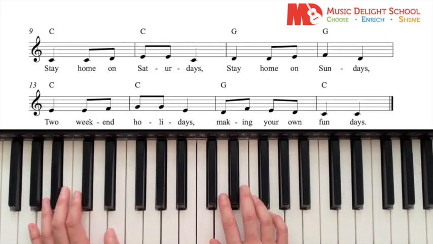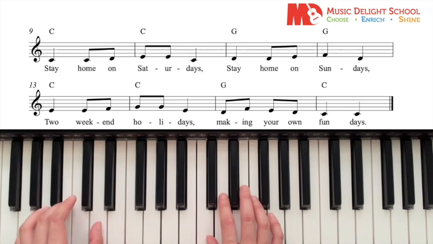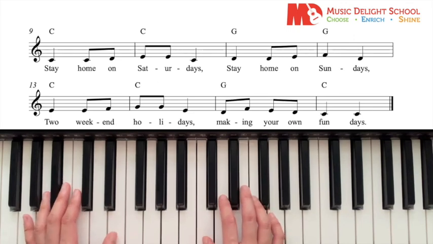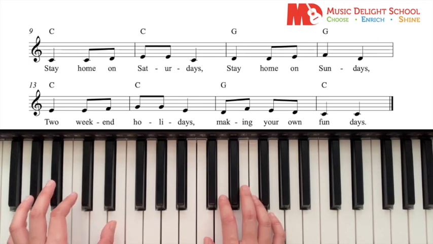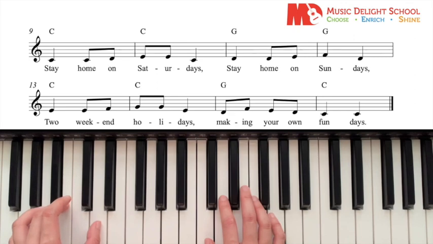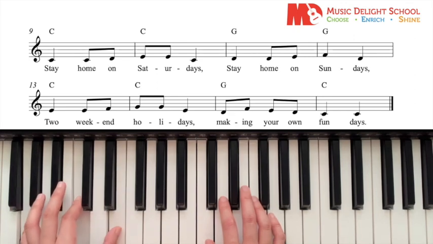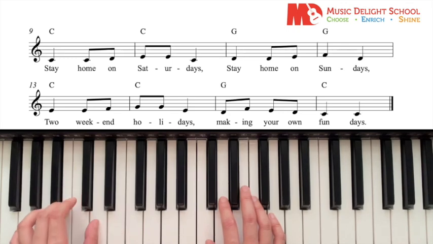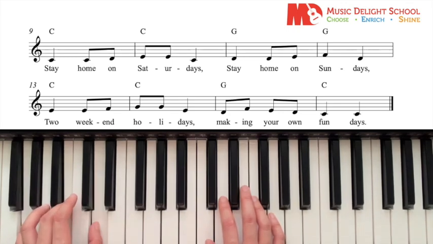Now from bar 9 to bar 16, same chord pattern as bar 1 to bar 8. So here is the example from bar 9 to bar 12 first. Okay, C, C, G, G, with your C chord played along with the "stay", with the "Sat" in Saturday, and G chord played along with the "stay", and also the "Sun" in Sunday. So "stay", and "Saturday", and "stay", and "Sunday".